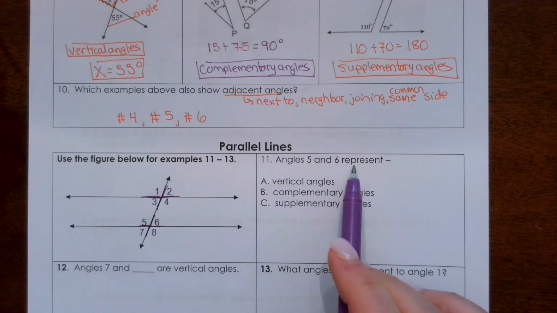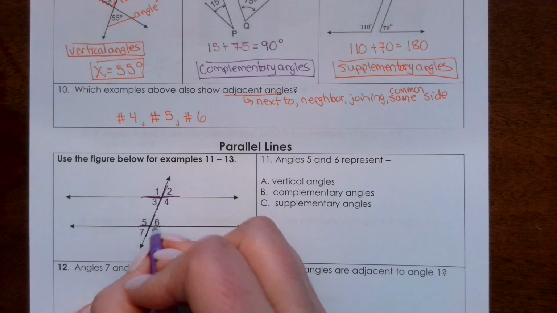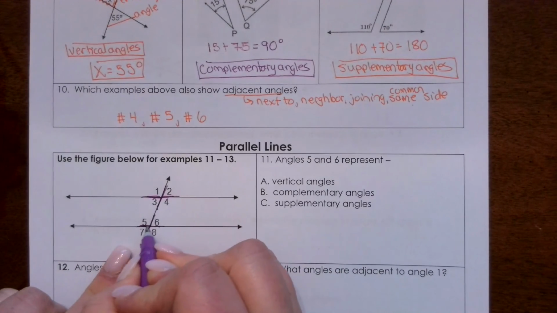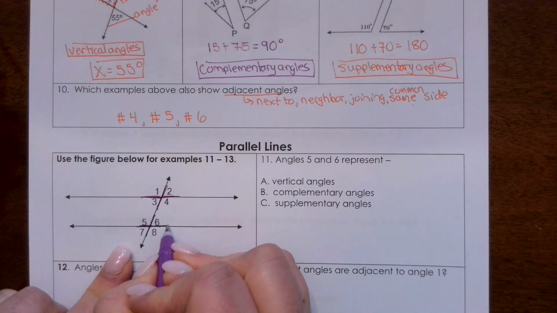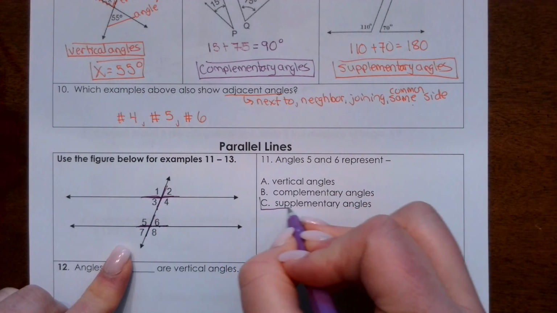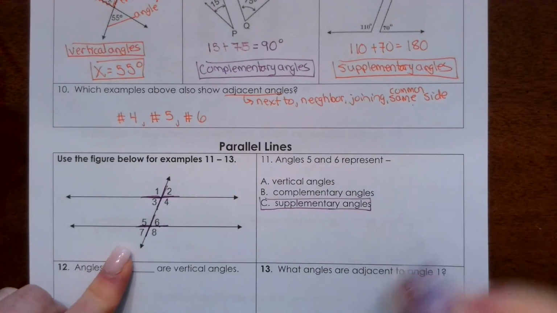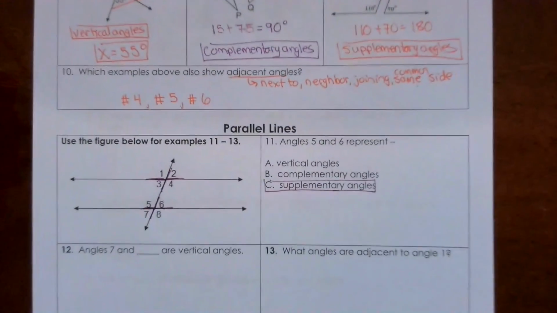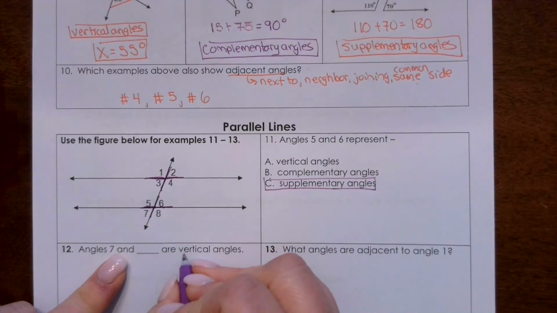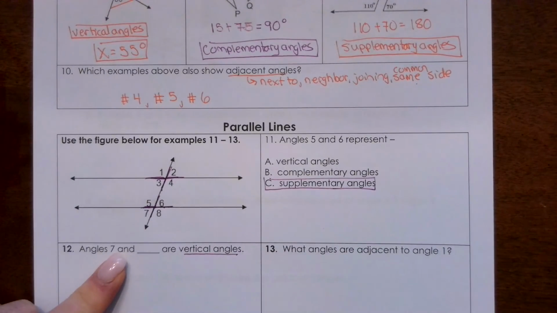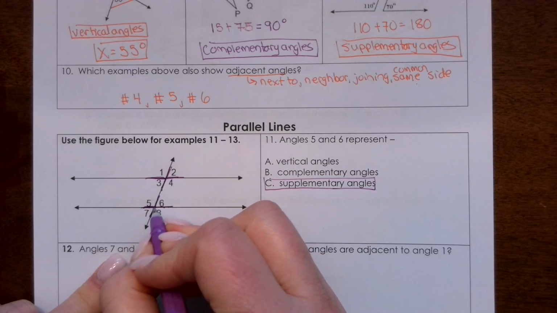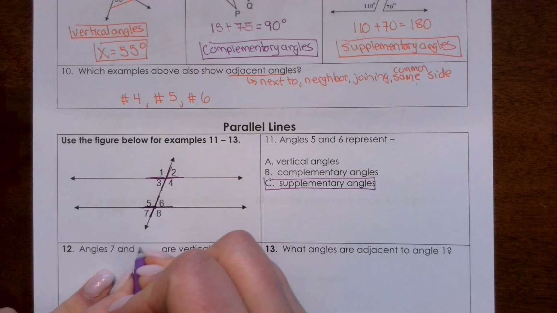Angles 5 and 6 represent what? So here's angle 5, here's 6. They are along a straight line. That means they are supplementary. Angle 7, I want to look for what is the vertical angle to angle 7. Here's angle 7. Common vertex is angle 6.